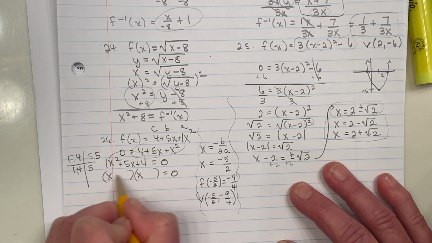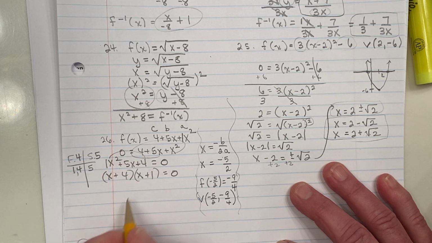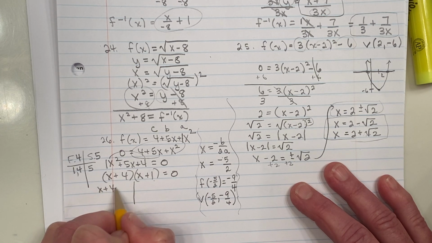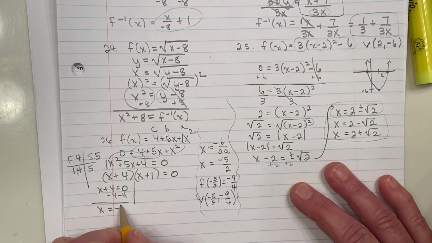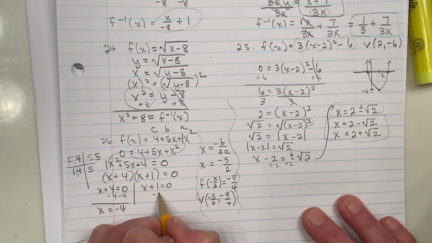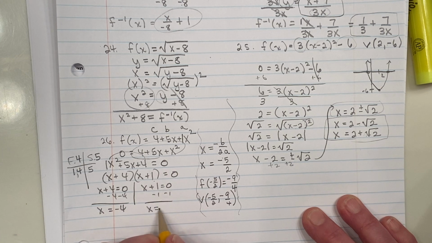We have x and x up front to multiply and give us x squared, and then we have plus 4 and plus 1. And it doesn't matter if you have the 1 here and the 4 here. Set each factor equal to 0. So we have x equals negative 4 and x equals negative 1.